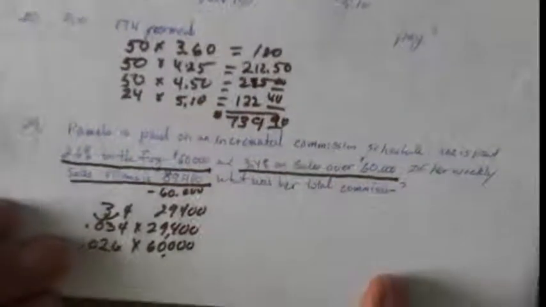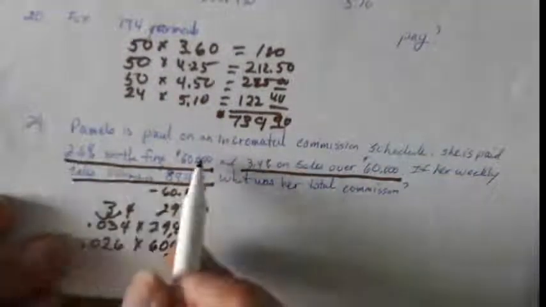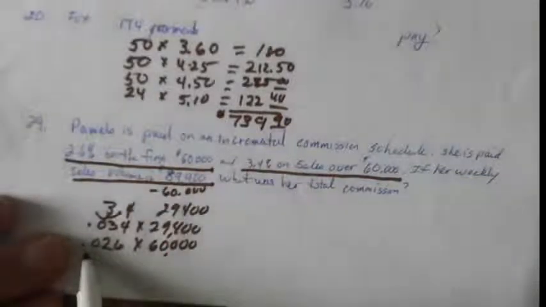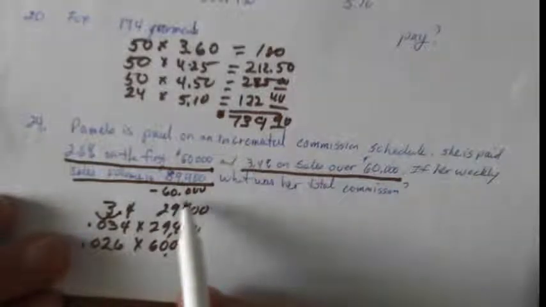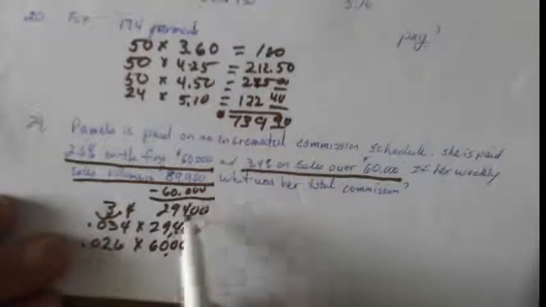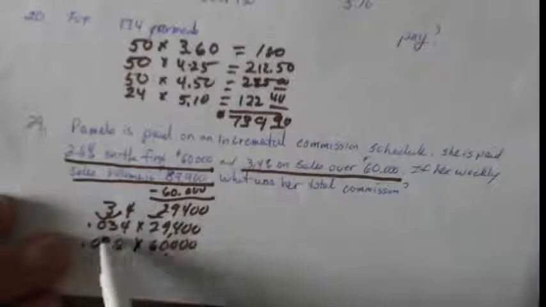Okay, see how that's working? So if she gets the first 60, 2.6, change to a decimal because we're going to multiply here in a second. And then anything over the 60, so we had to subtract that out, right? To get the amount that was over, that she gets an additional bonus because she's been working hard.